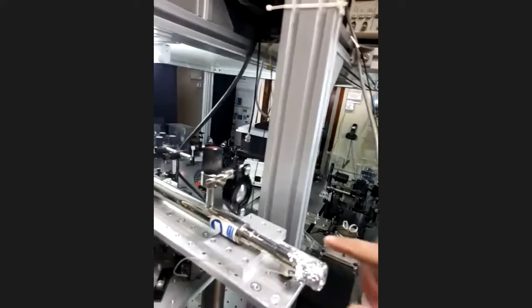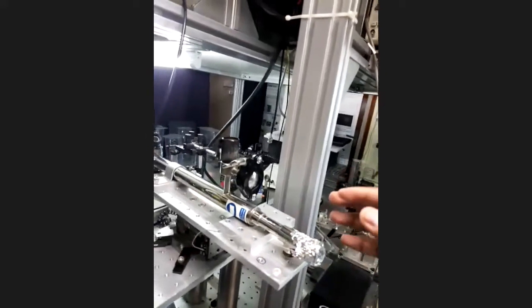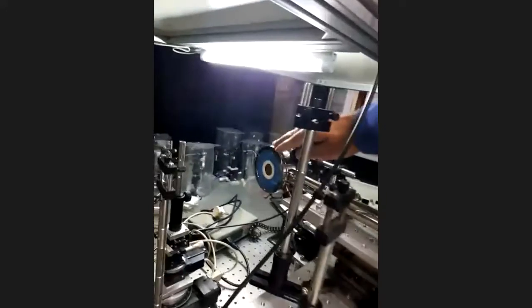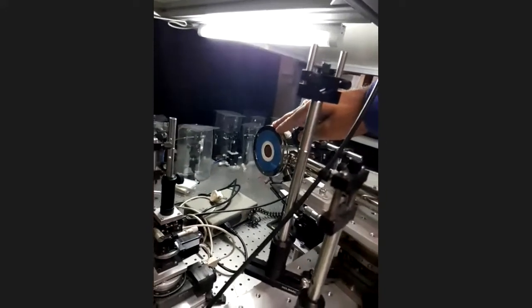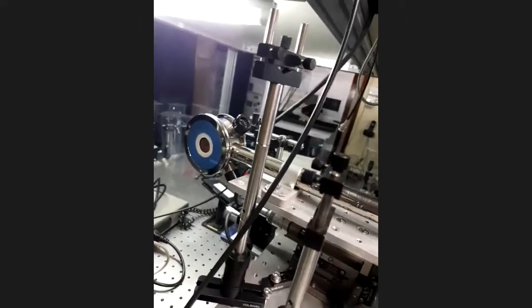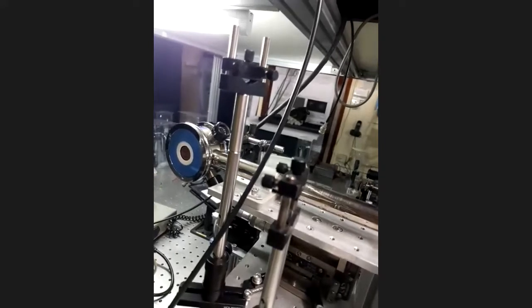Then we close this valve and insert a transfer tube through which we pump liquid helium into it. The liquid helium is at 4 Kelvin temperature, so you can cool your sample down to 4 Kelvin, and then you can use heaters to vary the temperature of the sample from 4 Kelvin, which is minus 269 degrees centigrade, up to room temperature, which is 30 degrees centigrade.